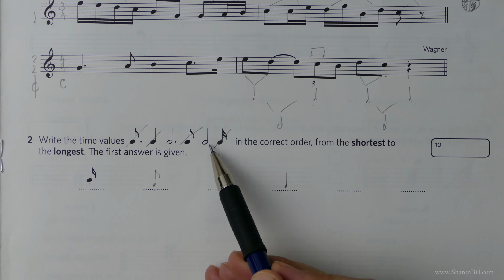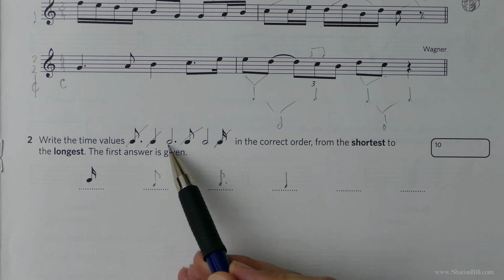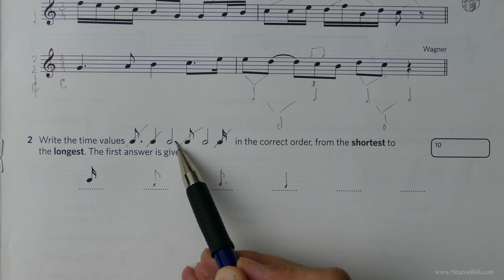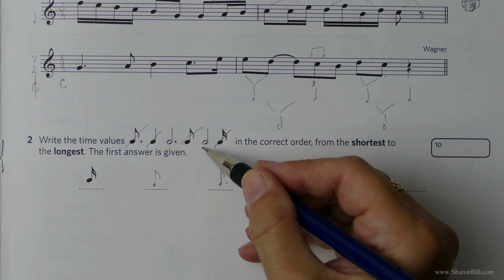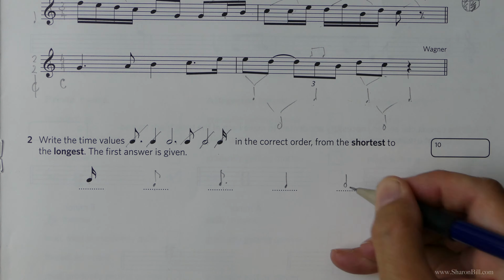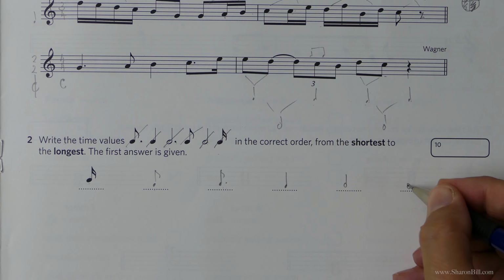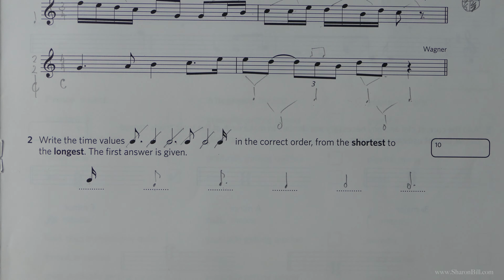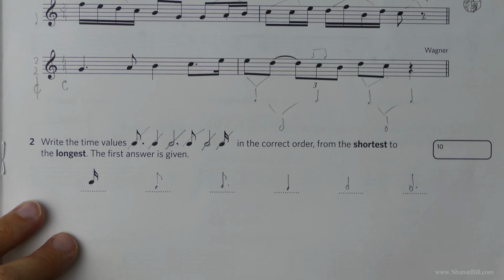And that leaves us with these 2 here, these minims. Of course, we know that a dot makes it longer. So this must be next. That's a 2-beat note. And then finally we end up with a 3-beat note when we're counting in crochet beats. So that's that one done. Let's move on to the next question.